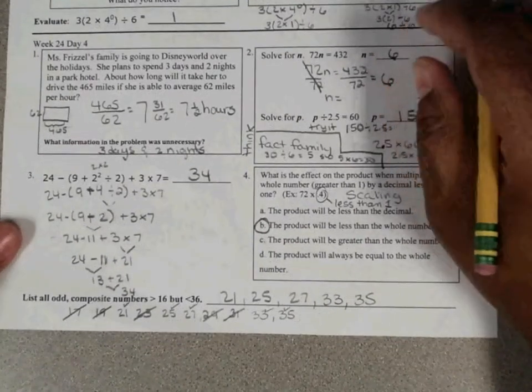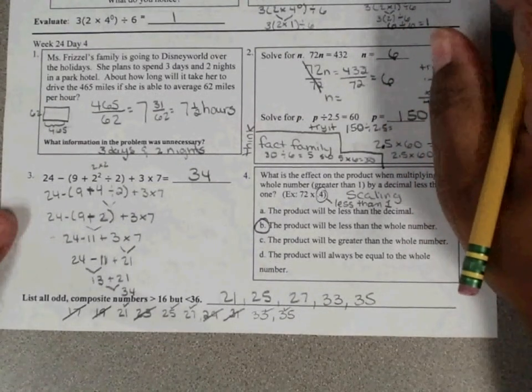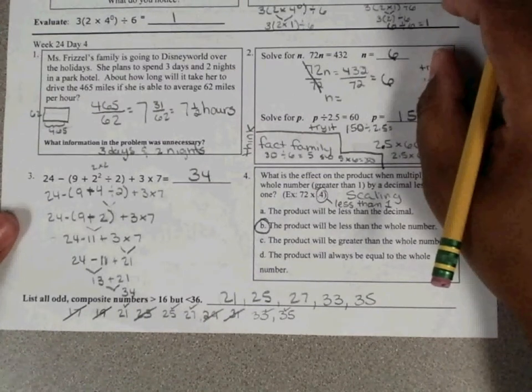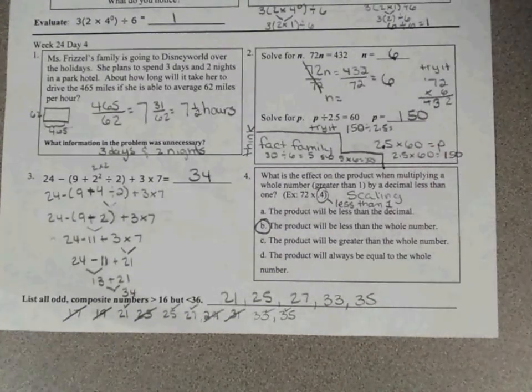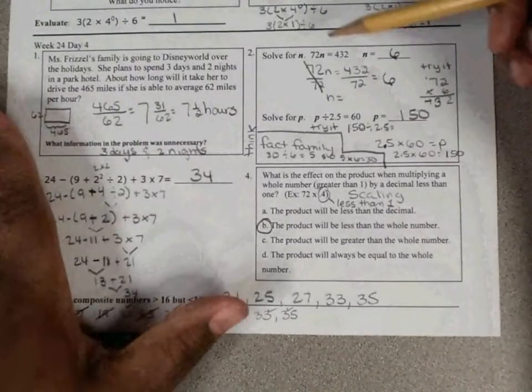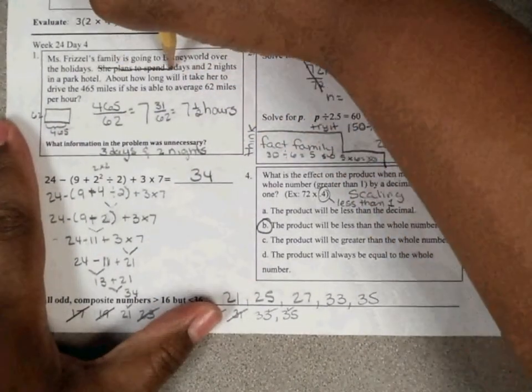Day 4, Mrs. Frizzle's family is going to Disney World over the holiday. She plans to spend 3 days and 2 nights in a hotel park. About how long will it take her to drive? 465 miles if she is able to drive an average of 62 miles. So I noticed something right here. I don't need this information right here.